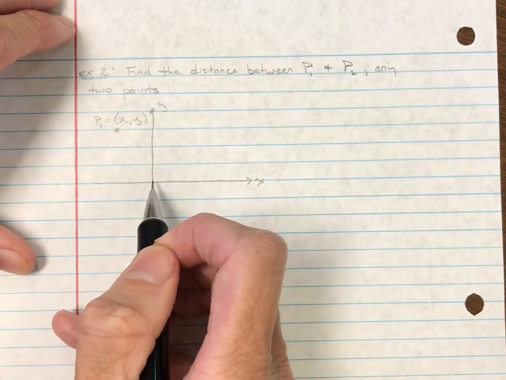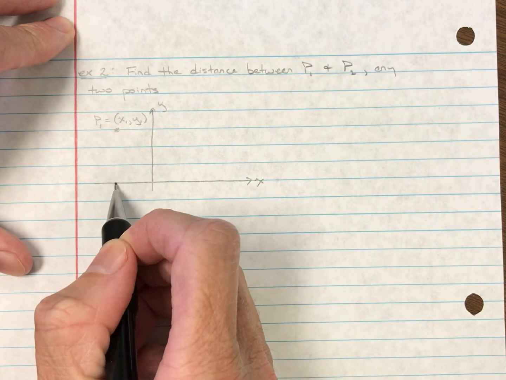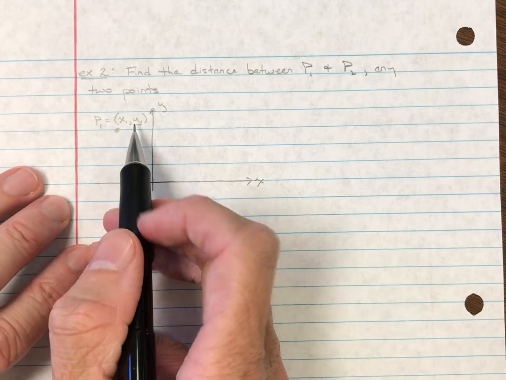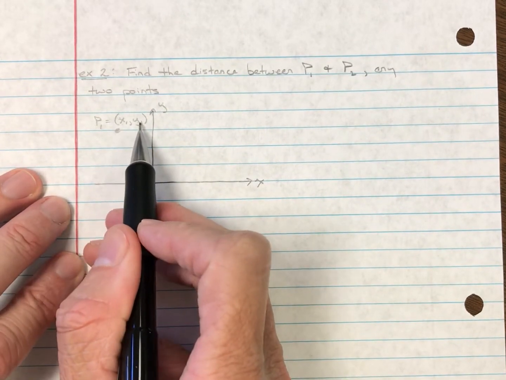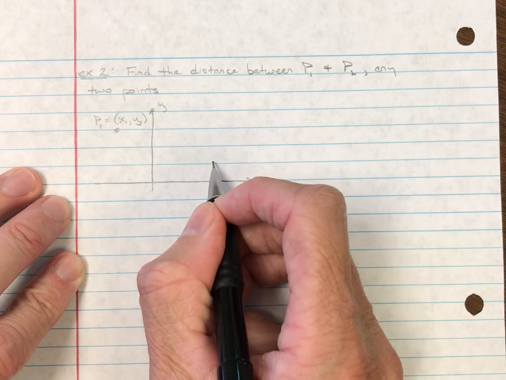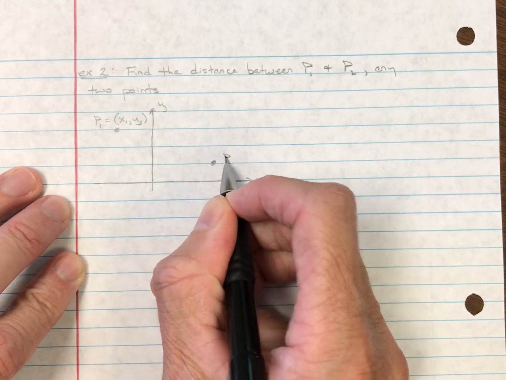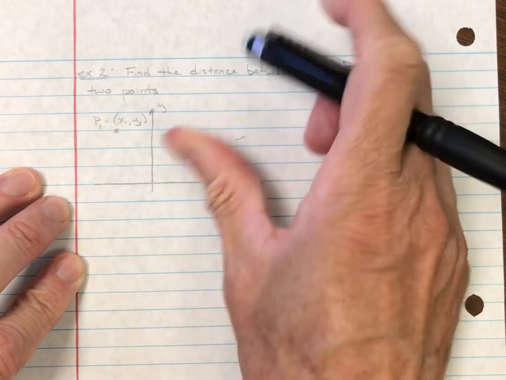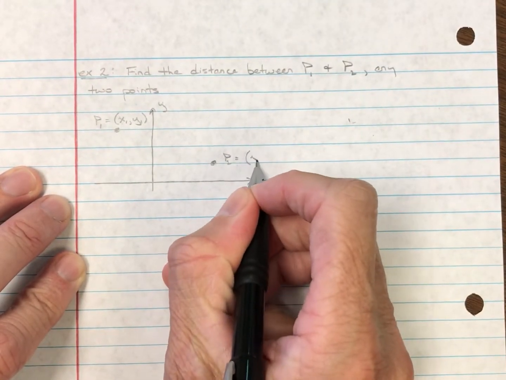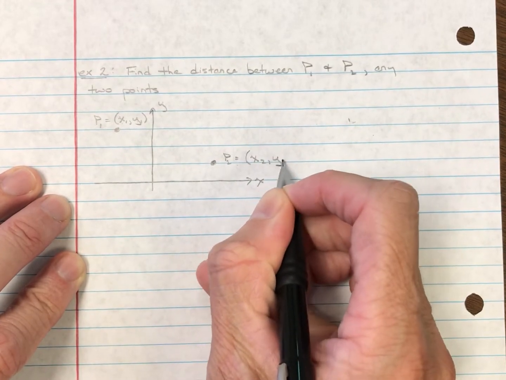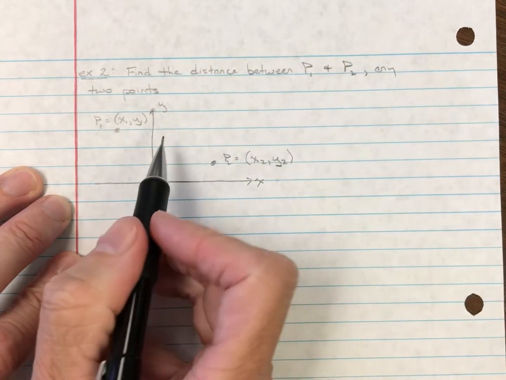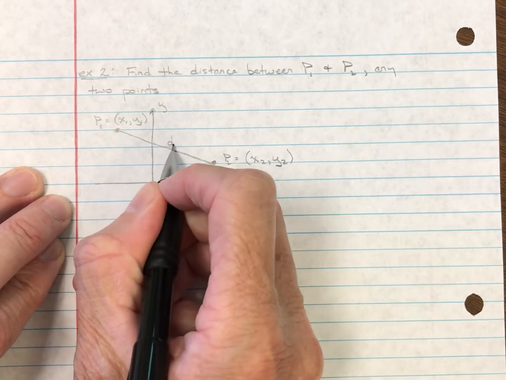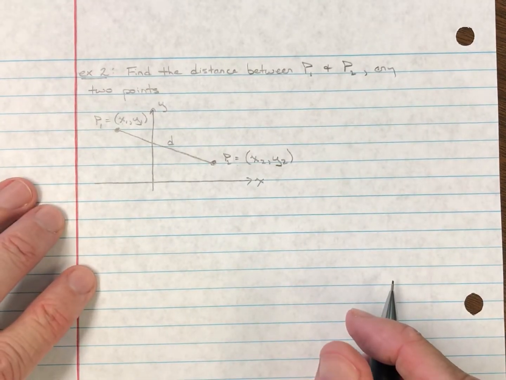We don't know what they are. Now we know the x is negative in this case. We know the y is positive in this case, but we're going to generically say that this is x1 and this is y1. And we'll put point P2 down here, and we'll say that the coordinates for the point P2 are equal to the x is x2 and the y is y2. Okay, and so I'm going to draw a line between these two. Hopefully I get it reasonably straight. And that's D. What is the distance between those 2 points?